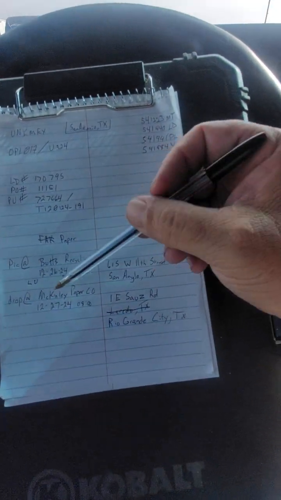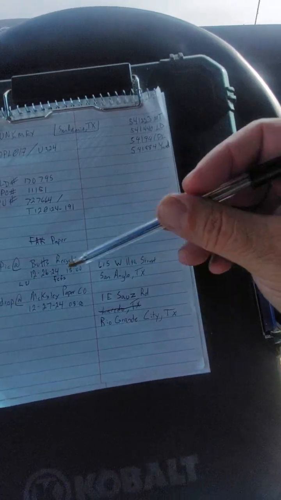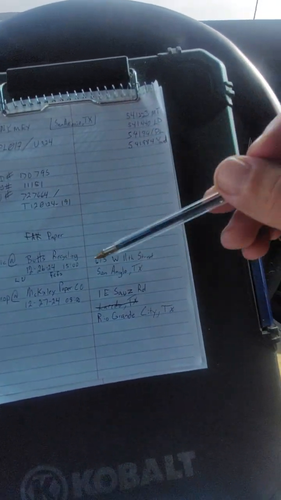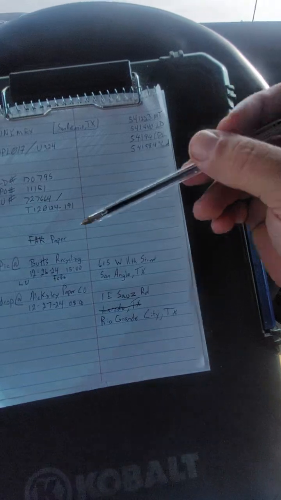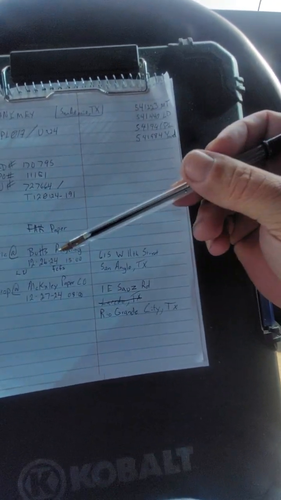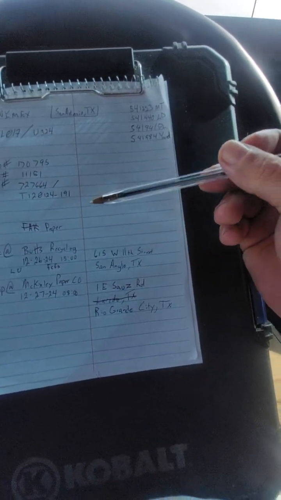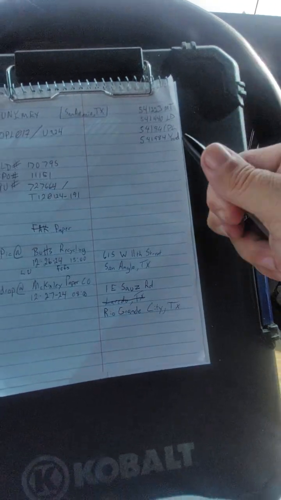Okay, so I get to the place. I'm looking for the sign, and I find this place. I do their song and dance, whatever they want me to do. And then I take a picture of my stuff, my BOL and all that, and send that to dispatch. I got an app where you take pictures of it, whatever. That's where the clipboard comes in.